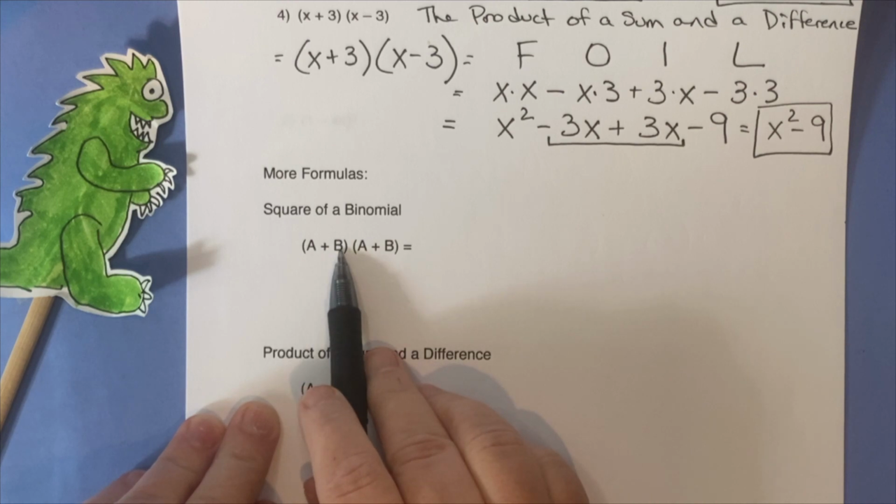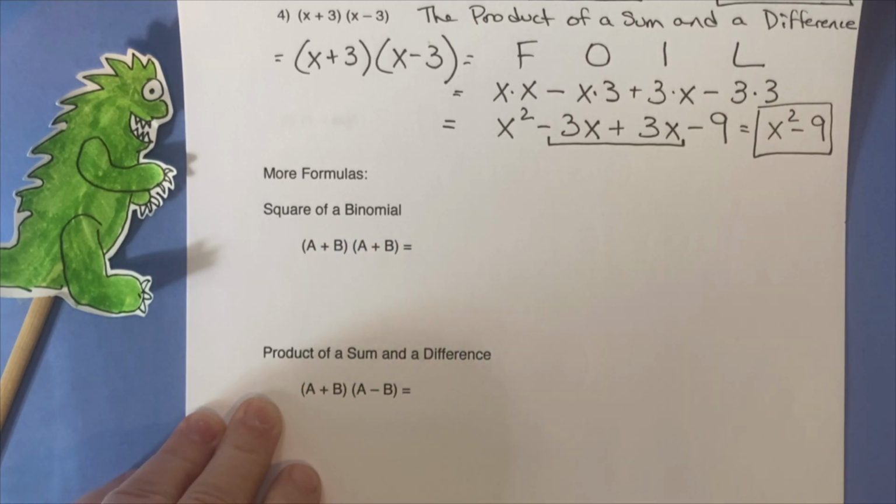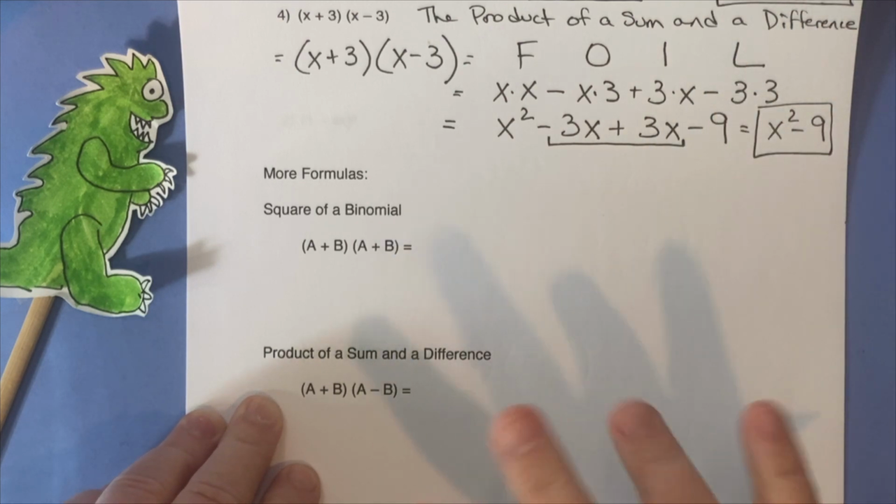So A plus B times the quantity A plus B. Now to find this, I could either use the method we were using before, or since we just learned it, FOIL.